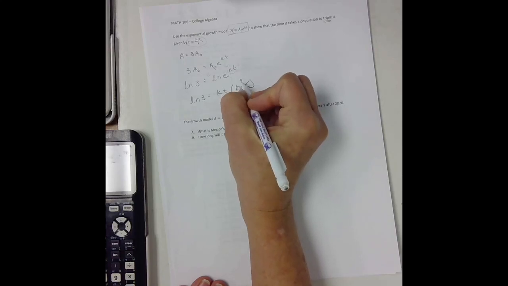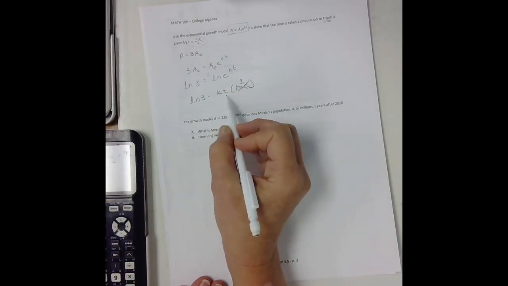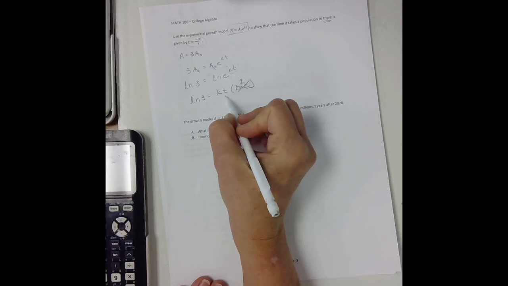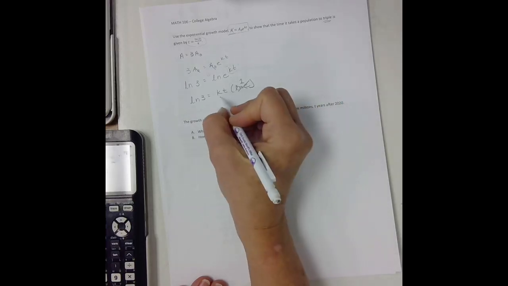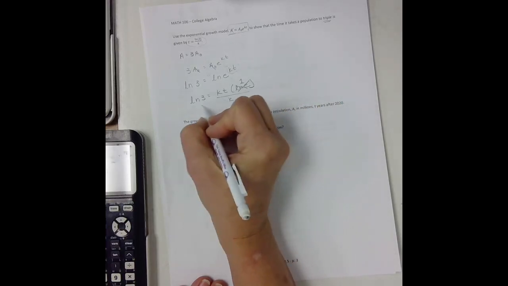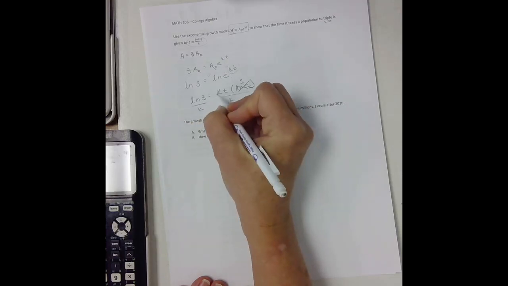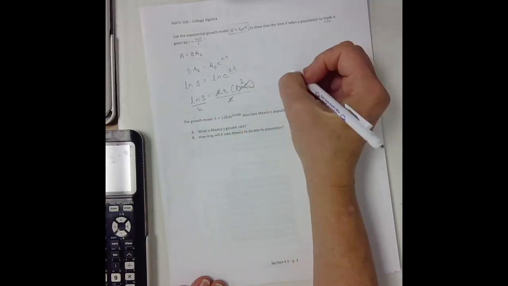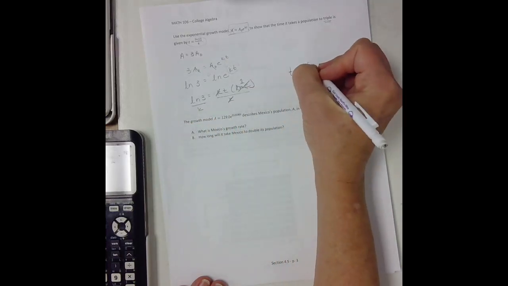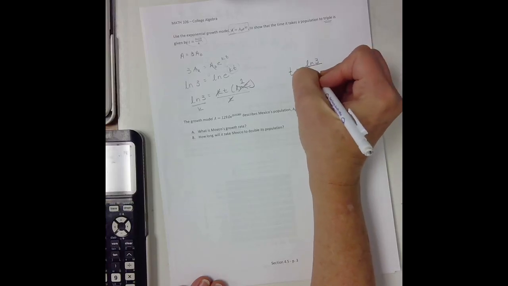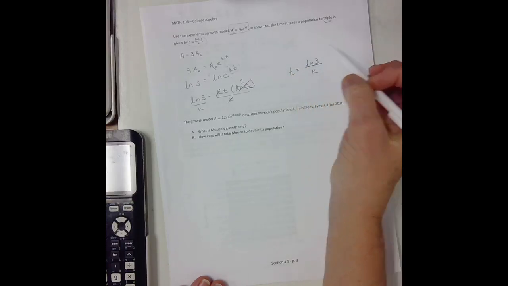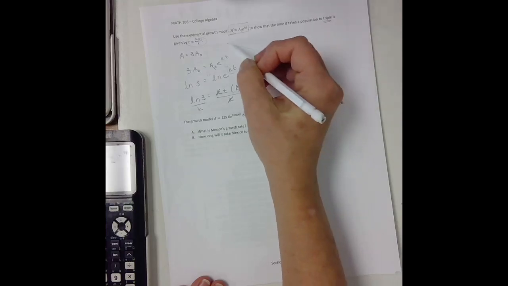And so in the last step, they just said solve it for t. And so that means if I do that, I'm going to divide both sides by k. And so I have t equaling the ln of 3 over k. And that's how we would show it. It says, again, show that we use that model to get that. And so we got that same thing back.